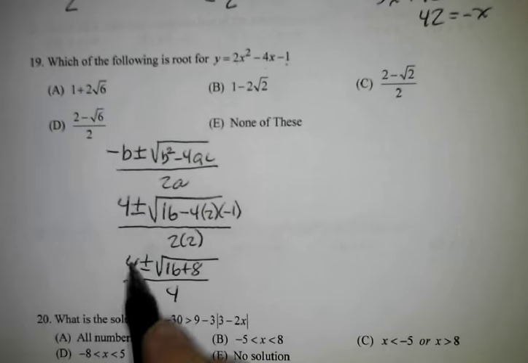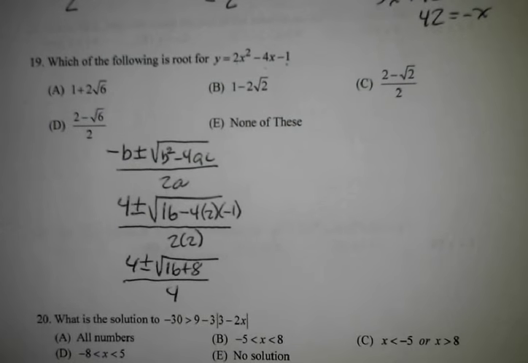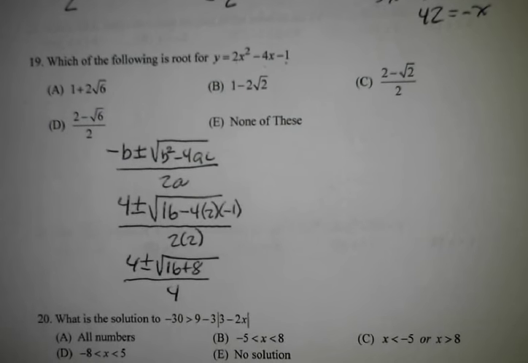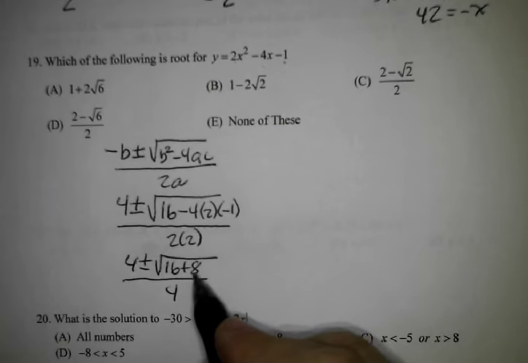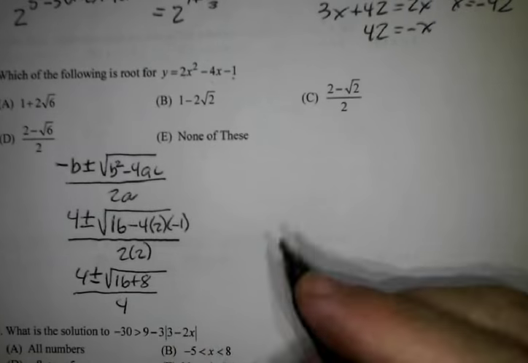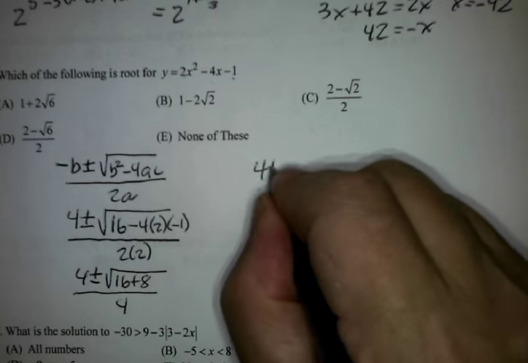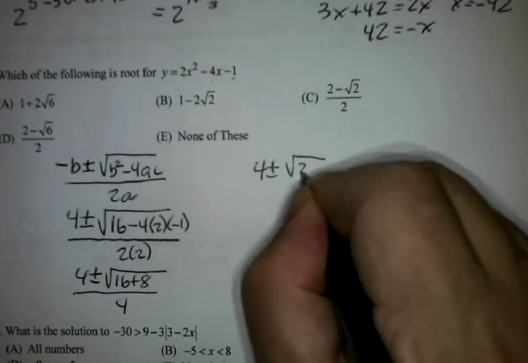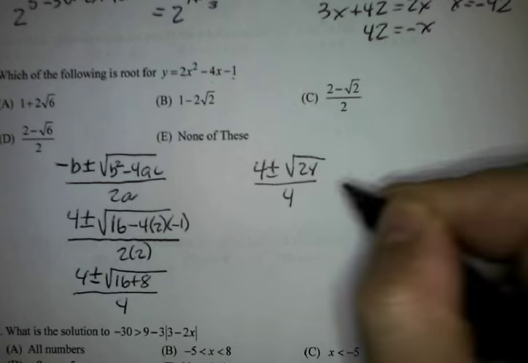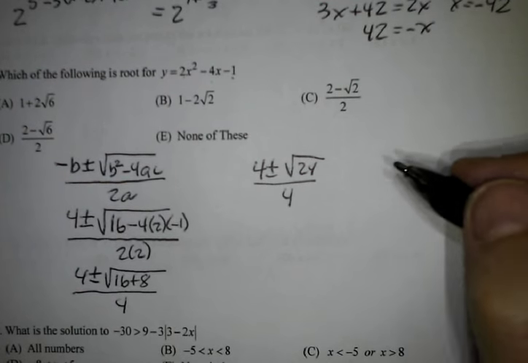Watch out for canceling here. You cannot cancel those 4s with the plus and minus there. Okay, 16 plus 8 is square root of 24. So now I've got 4 plus or minus the square root of 24 over 4. I need to simplify this.